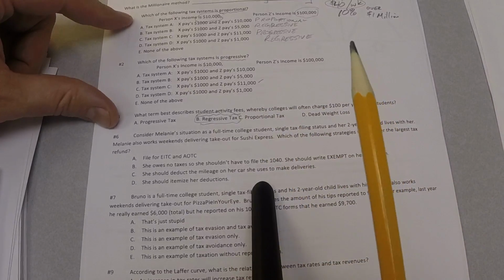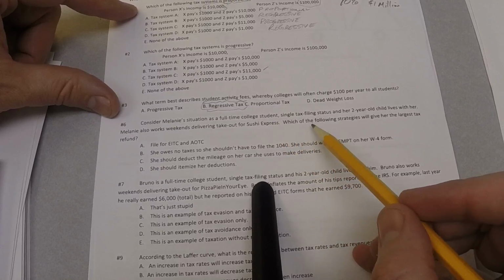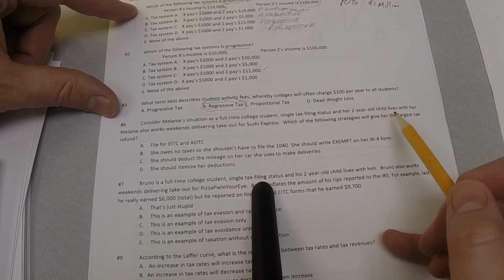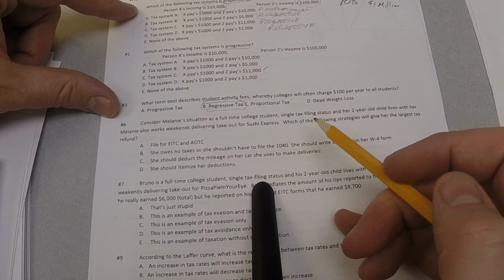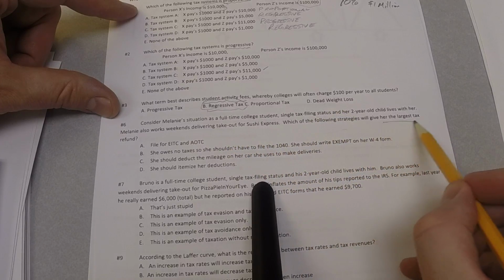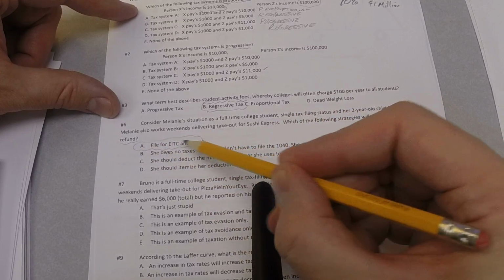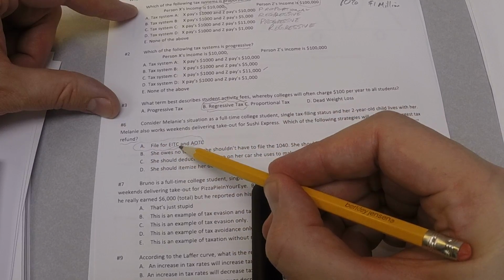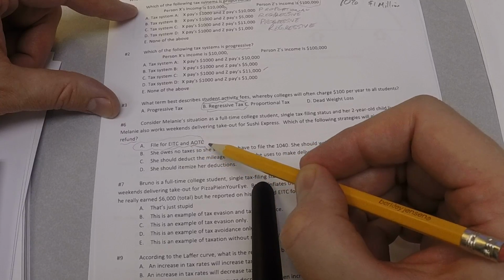Now in these next questions, we're looking at Melanie, who is a full-time college student, single tax filing status. She has a child, and she works weekends delivering takeout for Sushi Express. She is trying to maximize her refund, and she would do that by filing the Earned Income Tax Credit, which she's eligible for, and the American Opportunity Tax Credit.